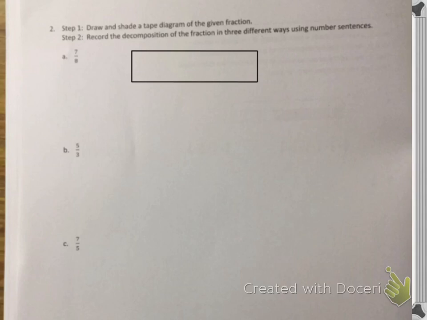Okay. So I'm going to put an 8 as my denominator. So 1, 2, 3. Oh, I need more space. 1, 2, 3, 4, 5, 6, 7, and 8. That's horrible.